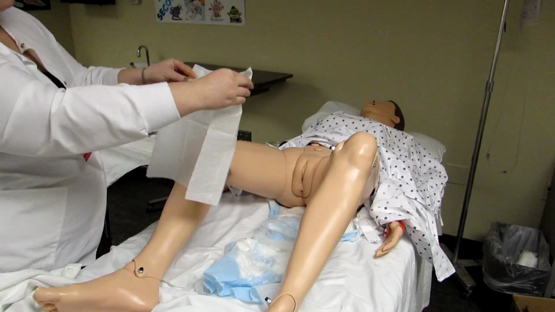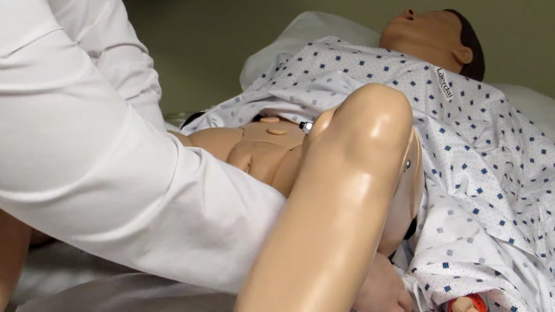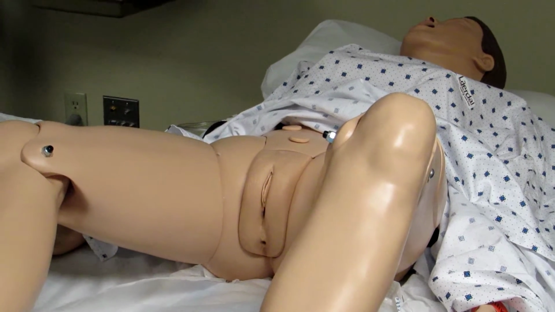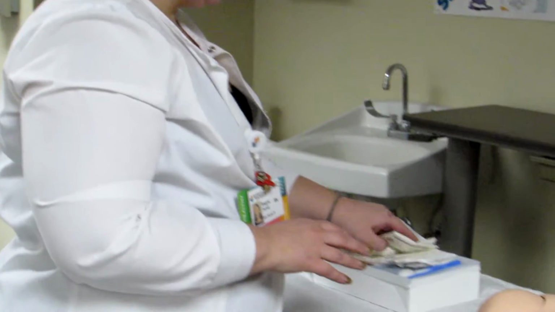I'm going to tuck it under here, and I'm going to sneak it right under her buttocks. You can ask them to lift up their buttocks if they can. Otherwise, just get it under there. Again, remember that drapes are primarily used just to help decrease the amount of microorganisms that are present in the general vicinity. Next, I have my sterile gloves, so I'm going to place those on.